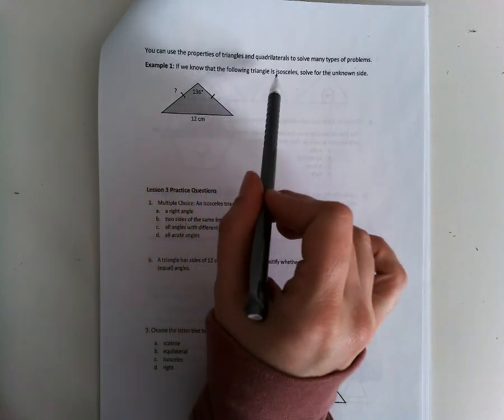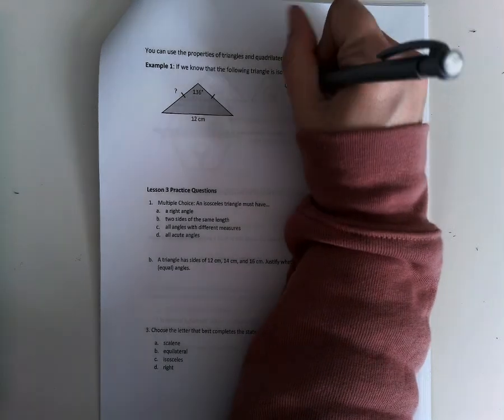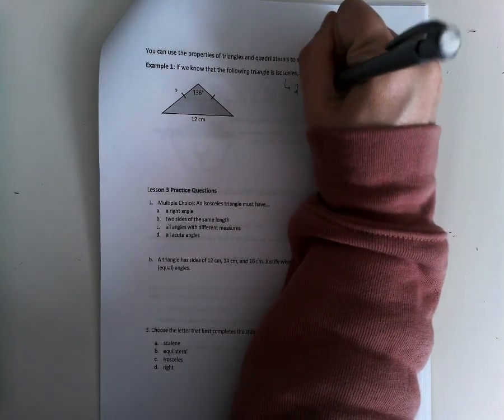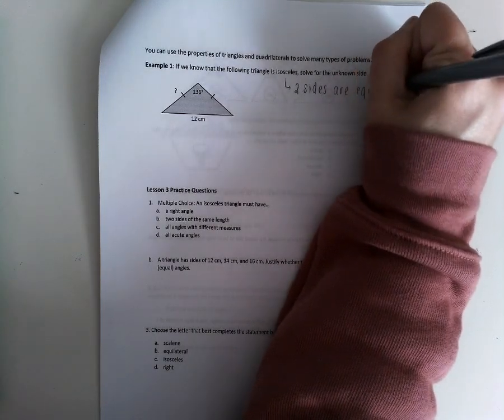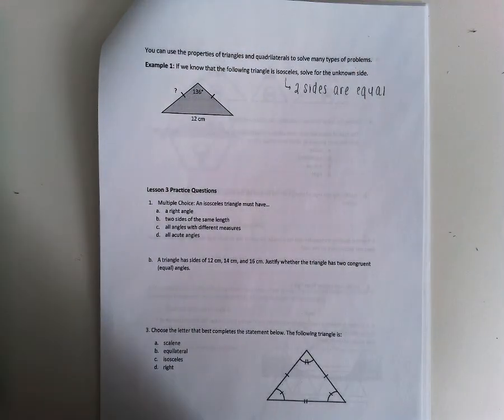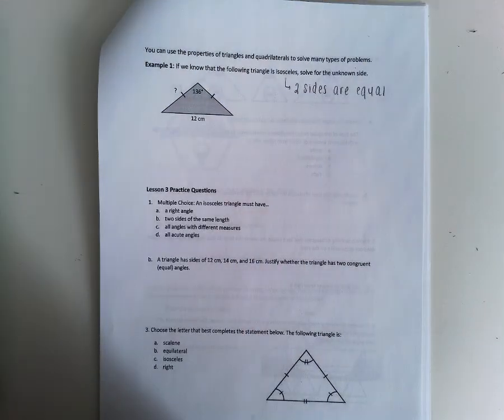If we know that the following triangle is isosceles, means two sides are equal. It's asking us to find the unknown side. So it's asking us to find the length of this side.